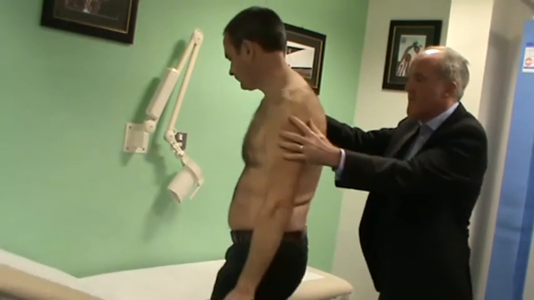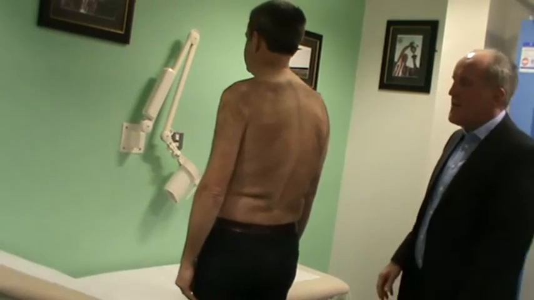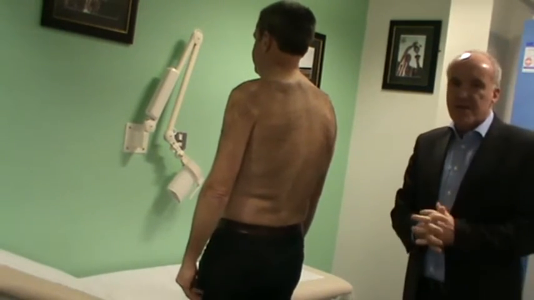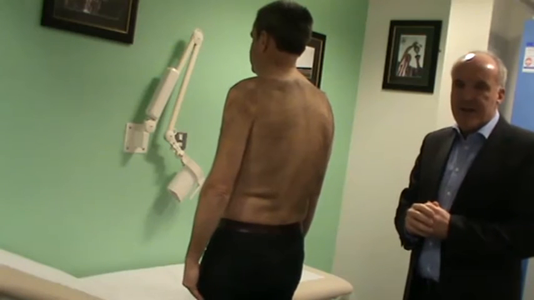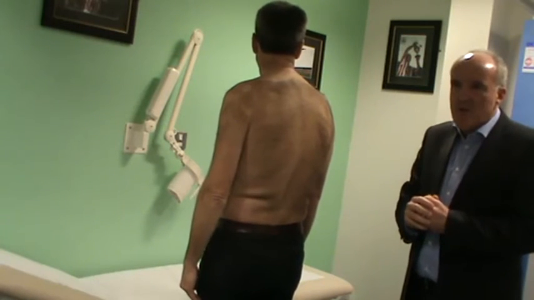The next thing that we would look at is scapular control. The way that we assess scapular control is we would turn the patient around, if we can just see you there, and what we would ask the patient to do is to shrug the shoulders. We would ask them to shrug them forwards and backwards, upwards and down.